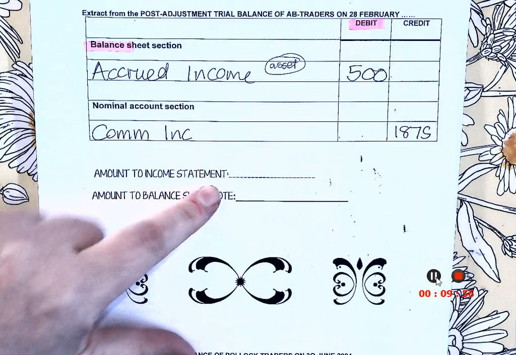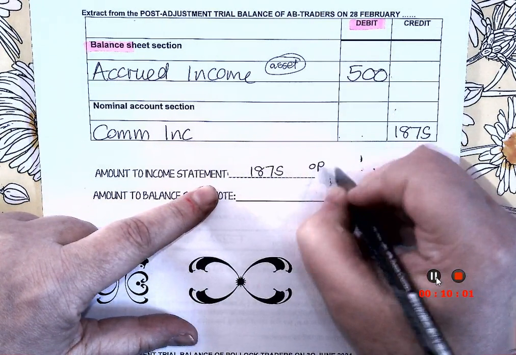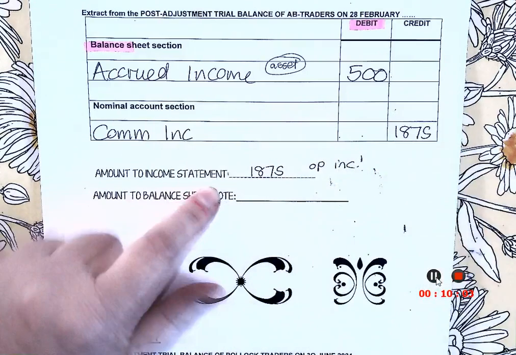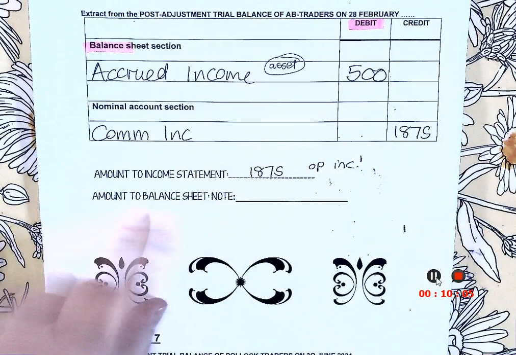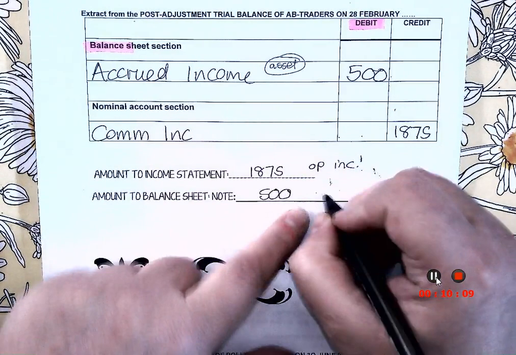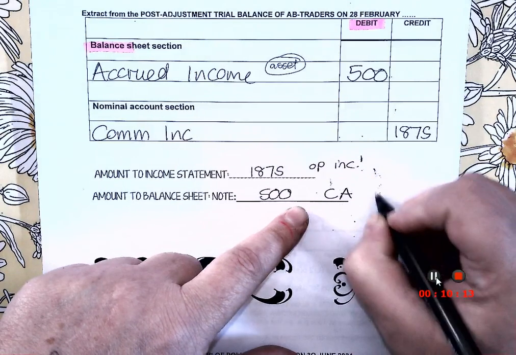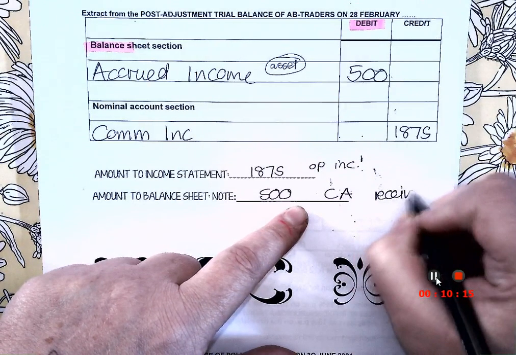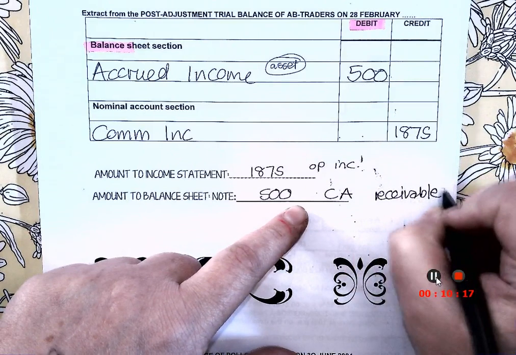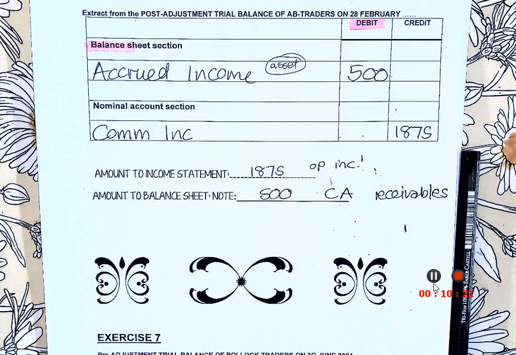Okay, so in the income statement, the 1875 will be an operating income. Ne? And in the balance sheet will go the 500, and it will be a current asset, and it will fall under receivables. I still need to receive this. Okay.